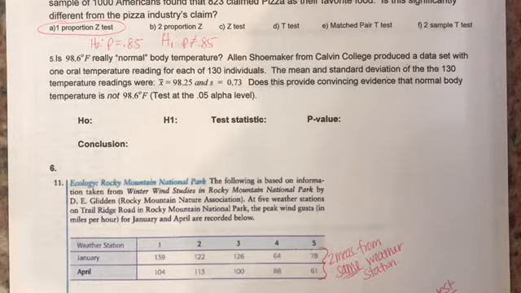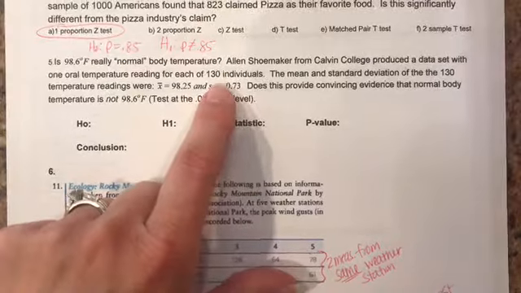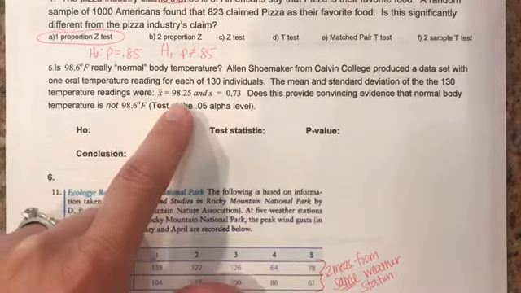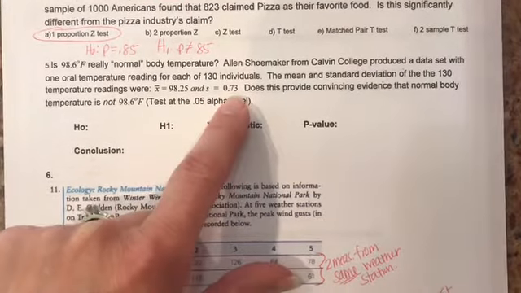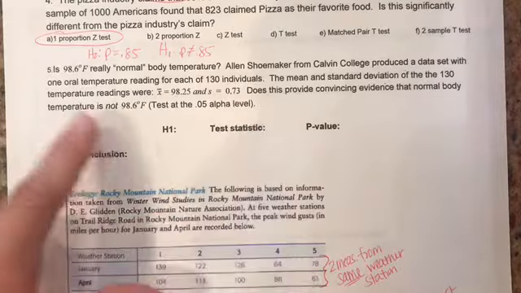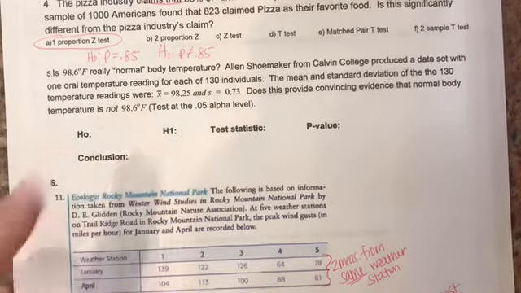So number 5 is 98.6 degrees, really normal body temperature. Some people studied it, and on 130 individuals, here's the mean and the standard deviation of the 130. So 98.25 degrees with a standard deviation of 0.73. Does this provide convincing evidence the body temperature is not 98.6 like we originally thought?